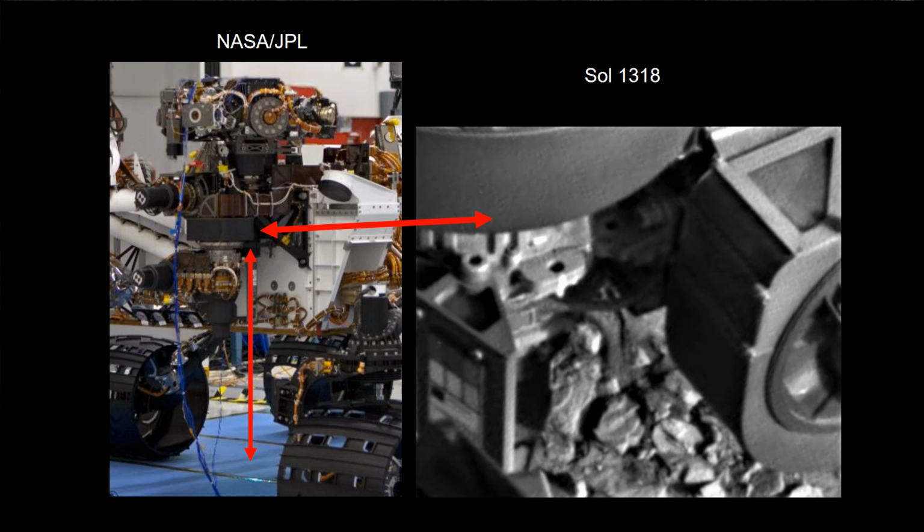In this color pre-launch image taken at JPL on the left, we can see the top of this motor is approximately 2 feet off the ground. How did the motor become embedded in the Martian rock as we see on the right?